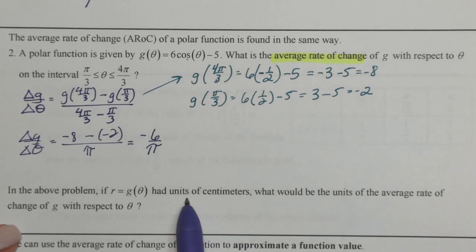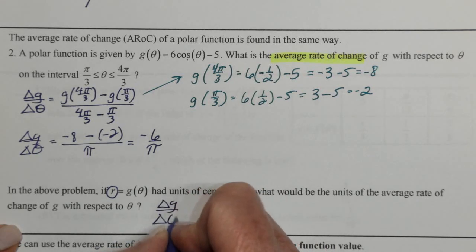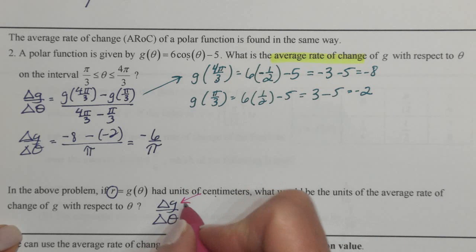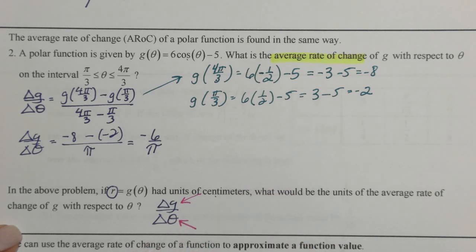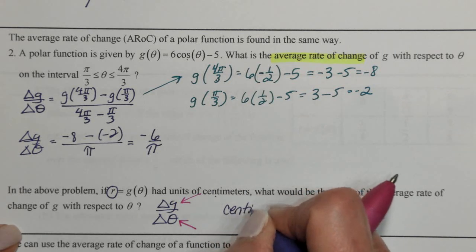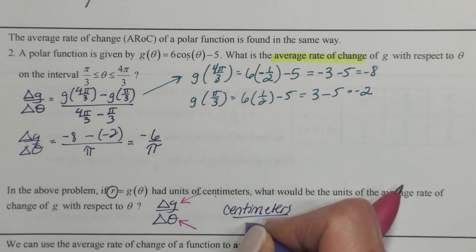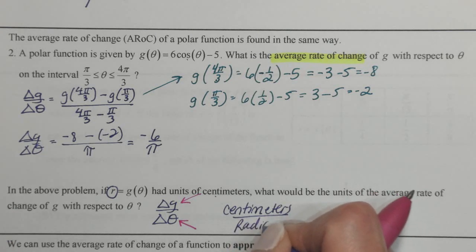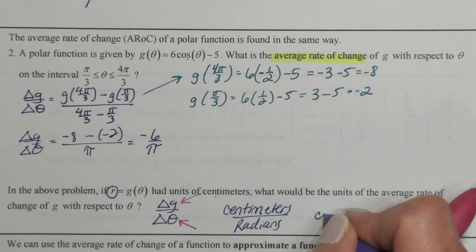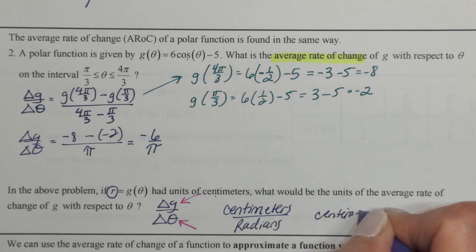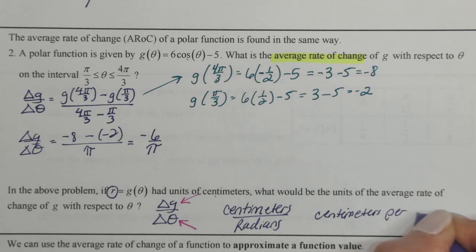In the above problem, if g had units of centimeters, if the radius had units of centimeters, what would be the units of the average rate of change? Well, delta g over delta theta has units of g divided by units of theta. So that would be centimeters over, what are the units of theta? Radians. Or we write that as centimeters per radian.